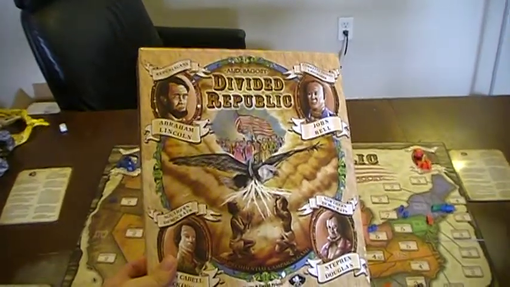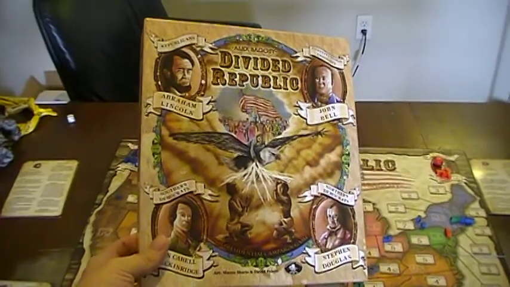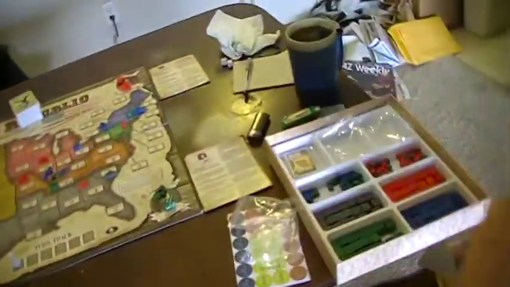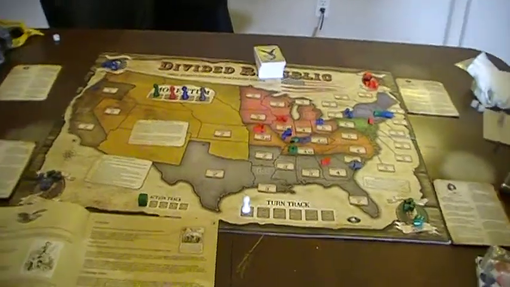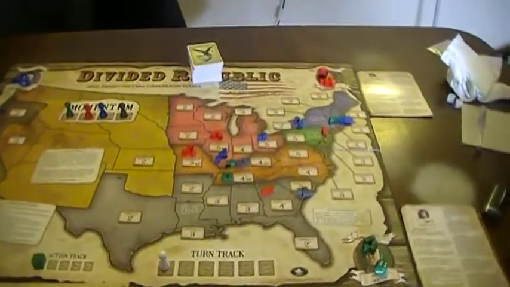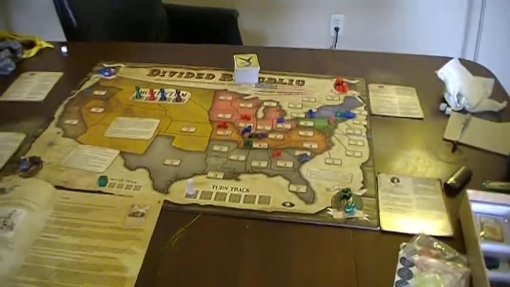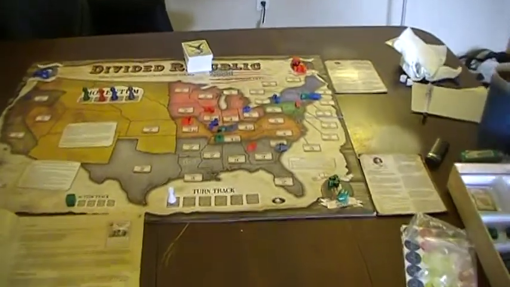All right. So I wanted to cover Divided Republic, in part because I need a break from EU, but also because when I first covered 1960, it was brought to my attention: "Hey, this thing should be showing up. It looks really interesting, and it looks like what you're talking about." And great minds think alike.